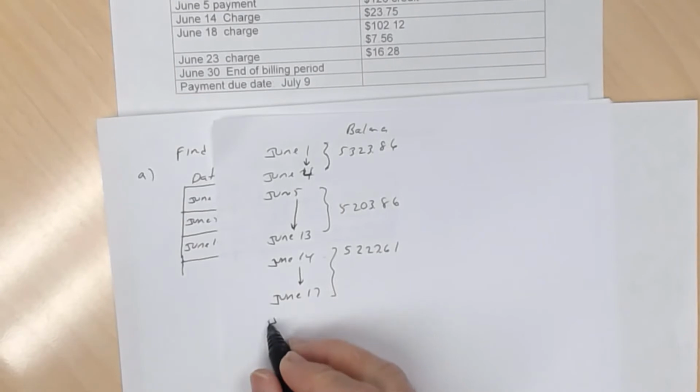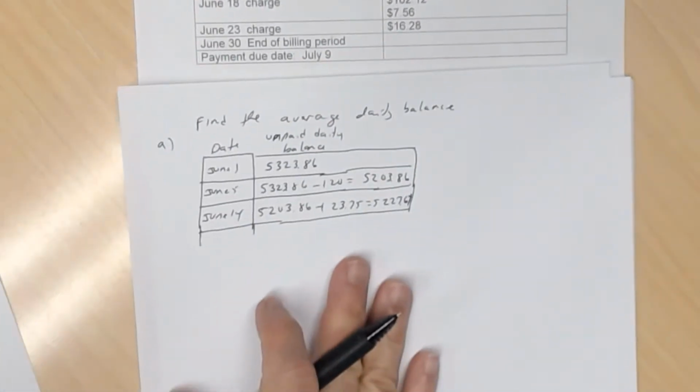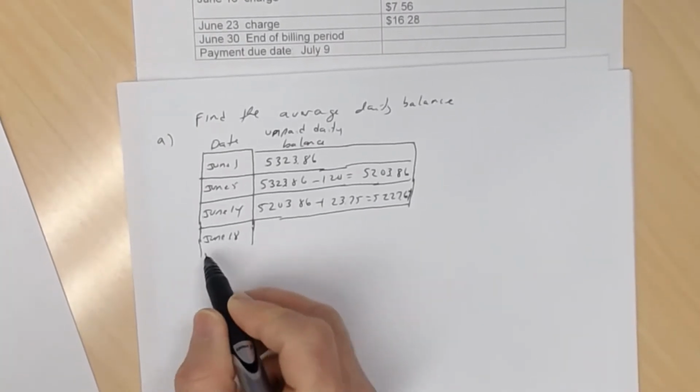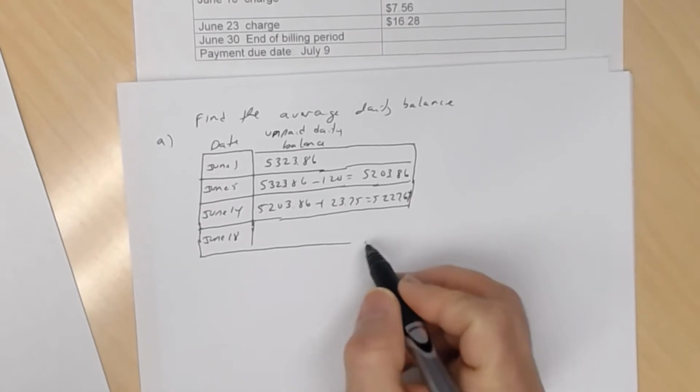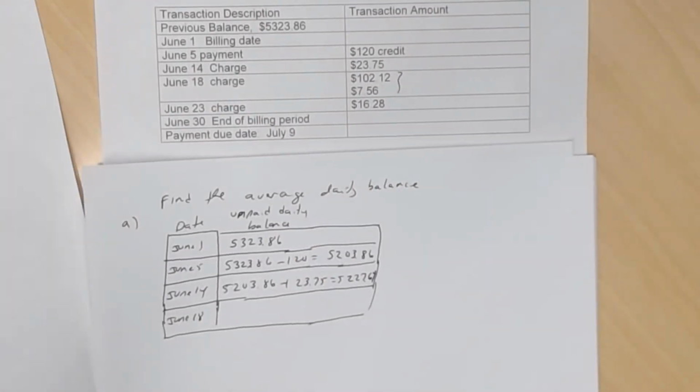Okay? Then on June 18th, I made two purchases. So let's talk about that. All right, so on June 18th, I made two purchases. So I've got to add, let's go ahead and add these now. So that's $102.